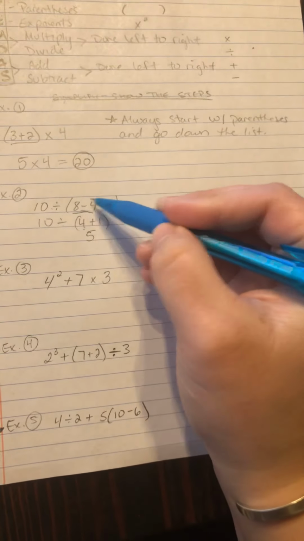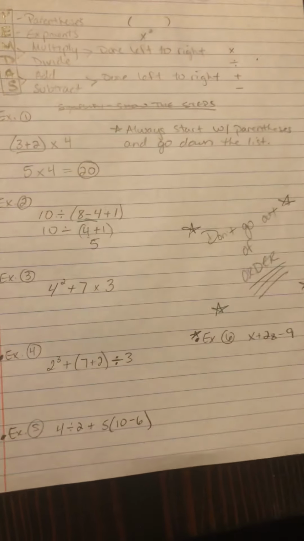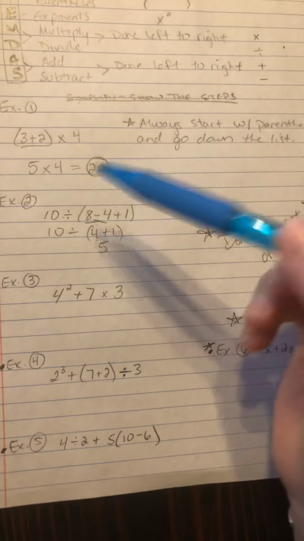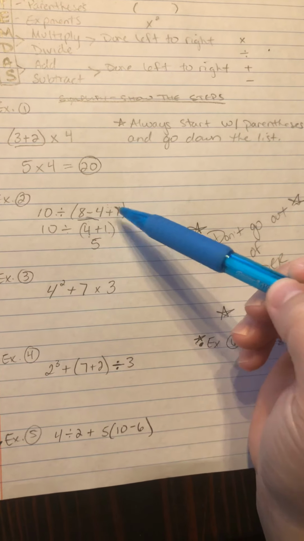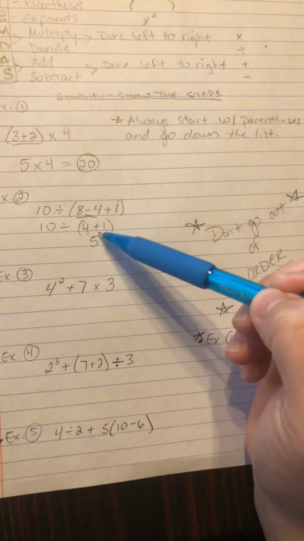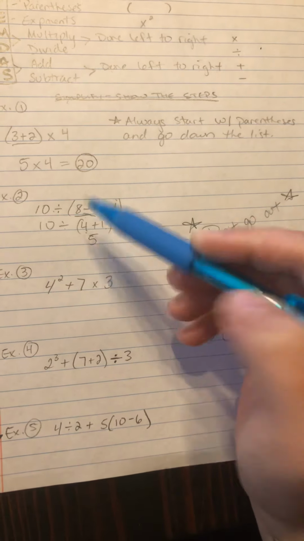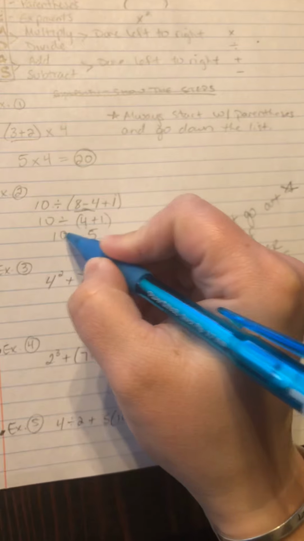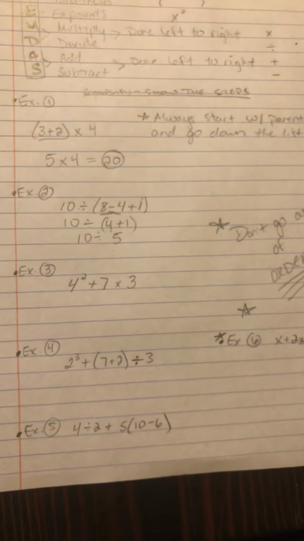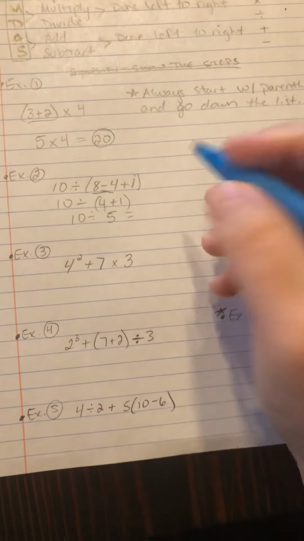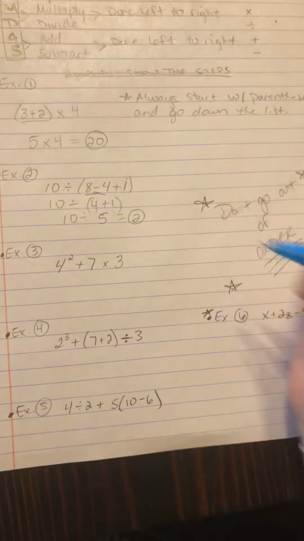So when you have parentheses, you follow order of operations inside of those parentheses. It's important that you follow that because if you did 4 plus 1, you'd get 5. 8 minus 5 is 3. Notice that's not what we have here. You go left to right with addition and subtraction. So now we have our 10 divided by our 5. That's the last thing we have here. Our answer is 2. Circle that answer.